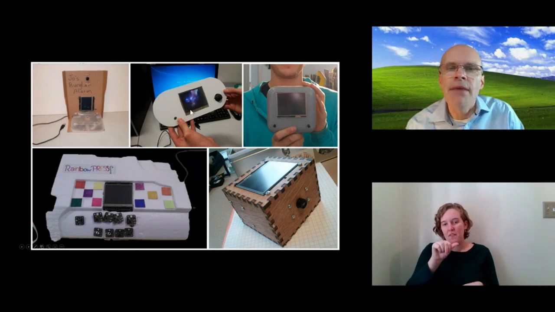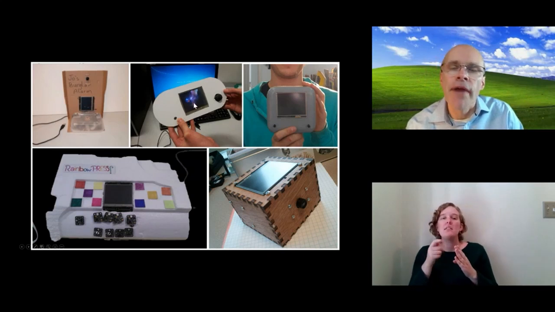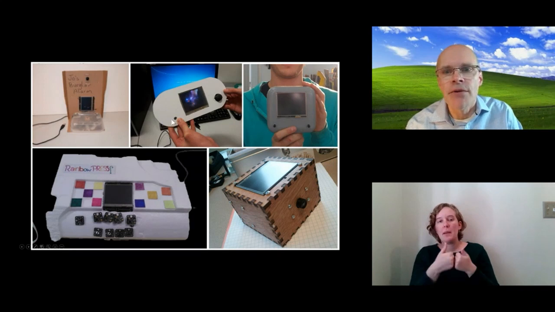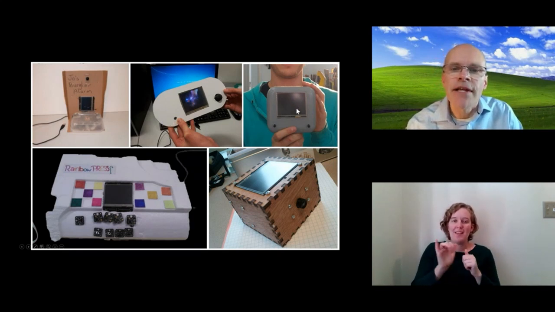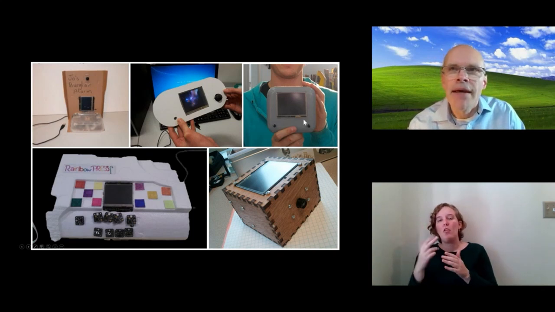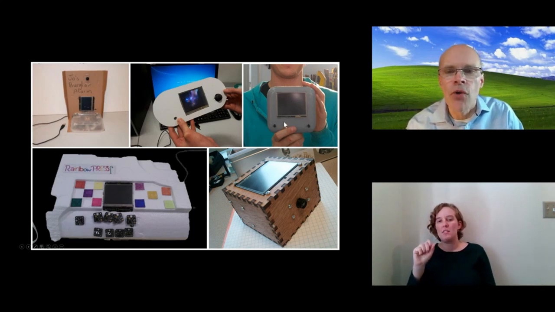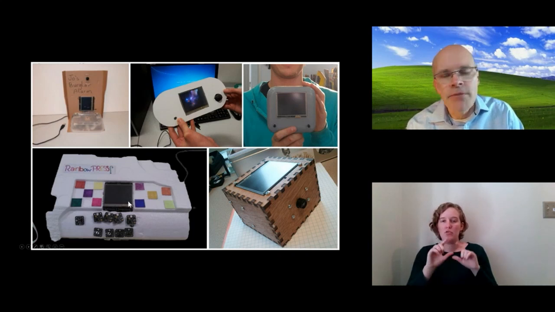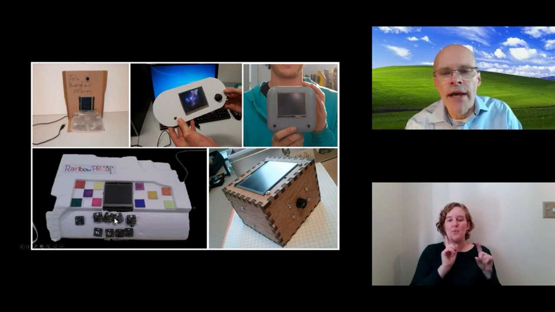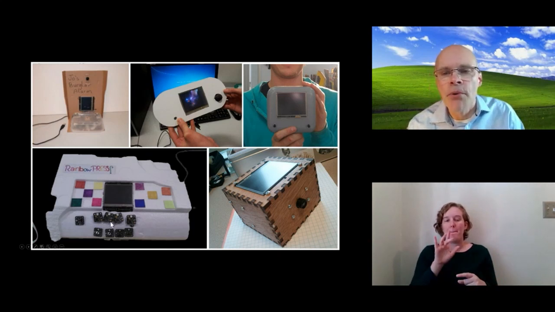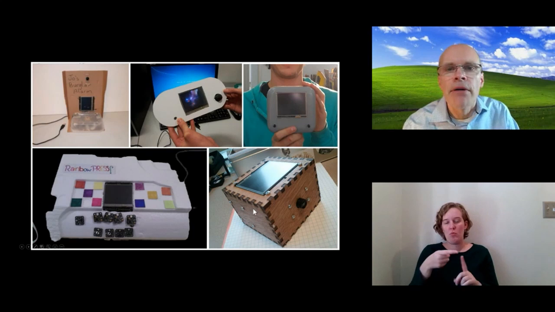This is a Space Invaders game with a little joystick that moves the spacecraft around, and there's a fire button you can use to shoot missiles. Up here is an Etch-a-Sketch, the classic Etch-a-Sketch kind of game, with two rotary knobs to control the line that you draw on the screen. This in the bottom left is a reaction game. Coloured lights would light up suddenly at the bottom, and you had to press the corresponding button very quickly in order to score points. And in the bottom right, we've got a camera.